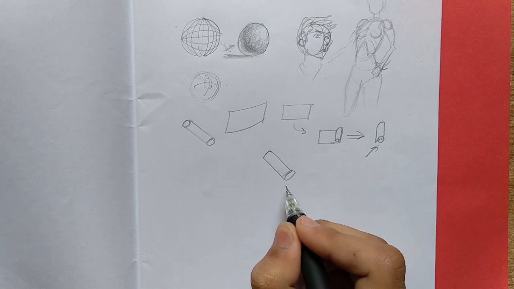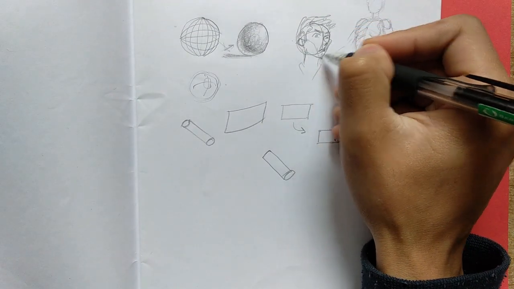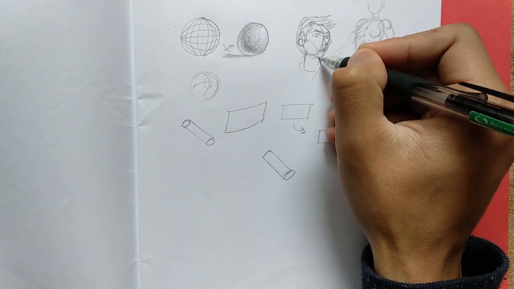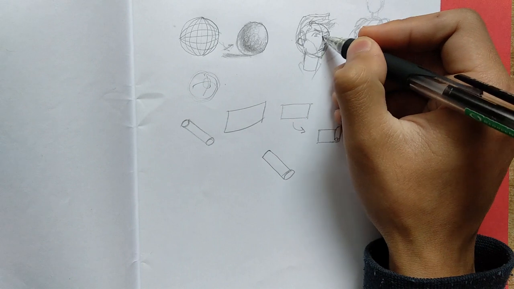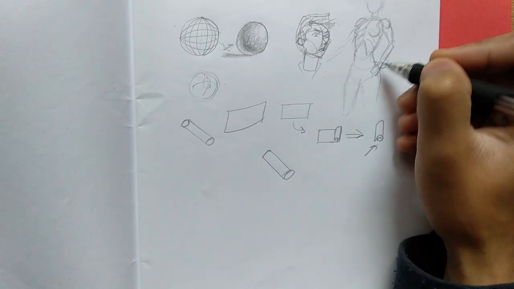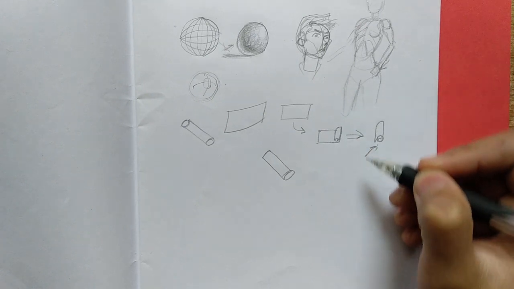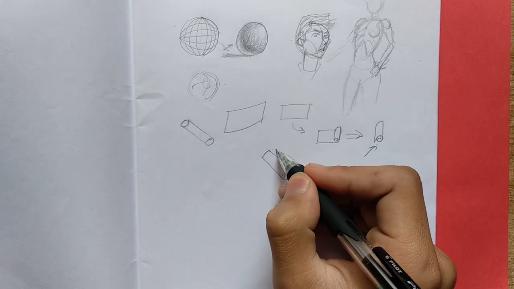So this is very useful because while drawing this face as well, I've considered using a cylinder for the neck. Let's just suppose I did that. Let's say I have a cylinder for the arm, for the lower arm, for the bottom leg. So as you can see here, the cylinders don't necessarily have to be perfect.